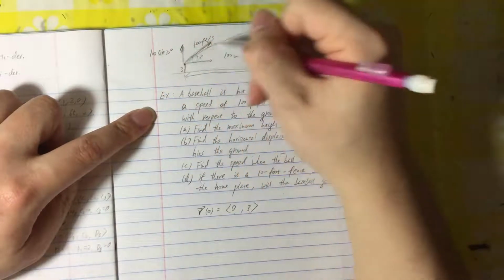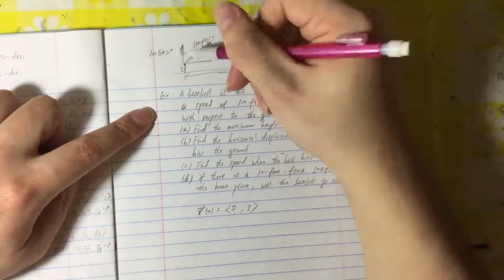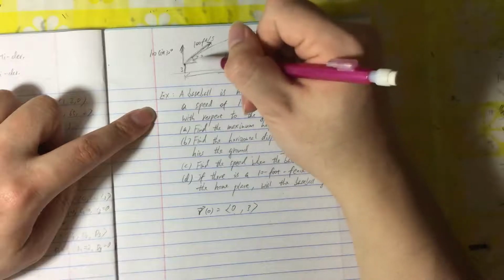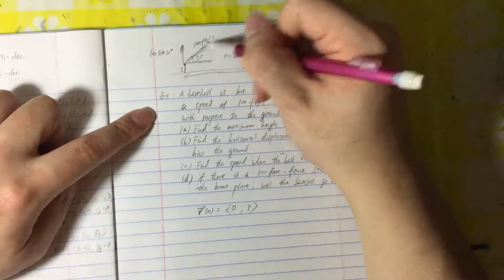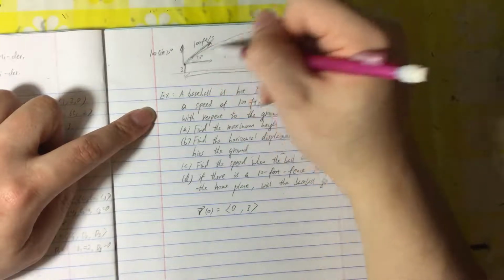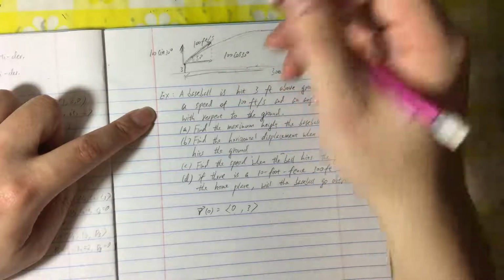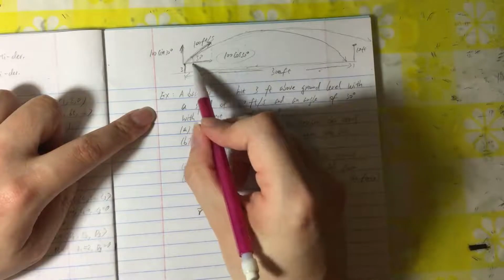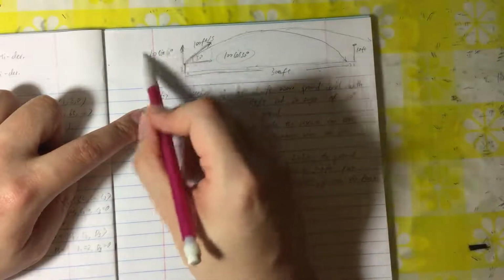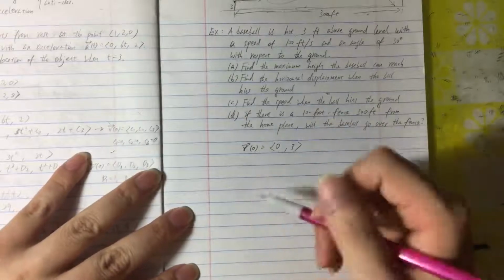Because the length of this side is the same as this side. Referring to this angle here, this side is opposite and this is the hypotenuse. Opposite over hypotenuse is sine 30. So this is the horizontal displacement, and this is the vertical displacement. Let me show you a better picture here.